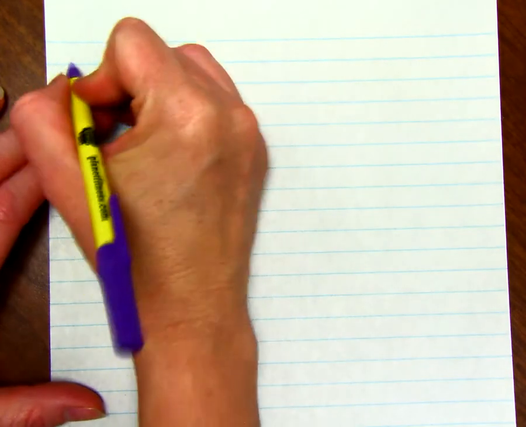Lesson 36, multiplying and dividing integers, and multiplying and dividing terms.